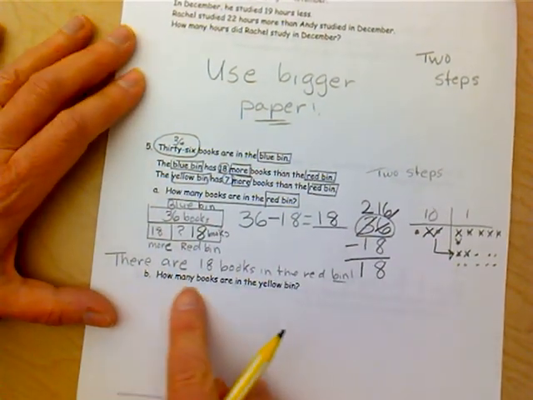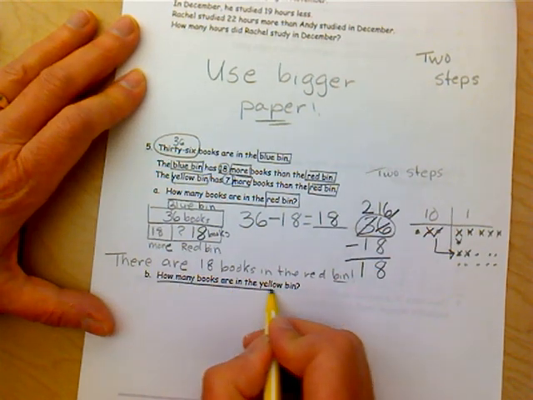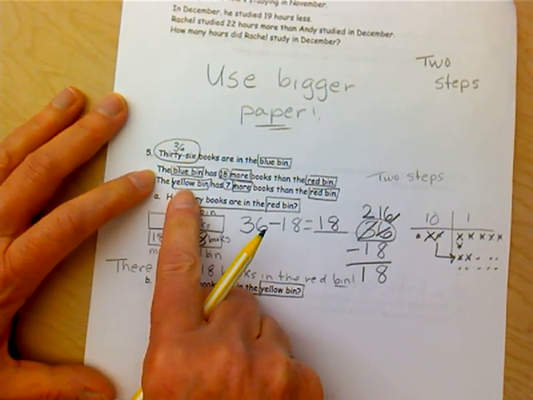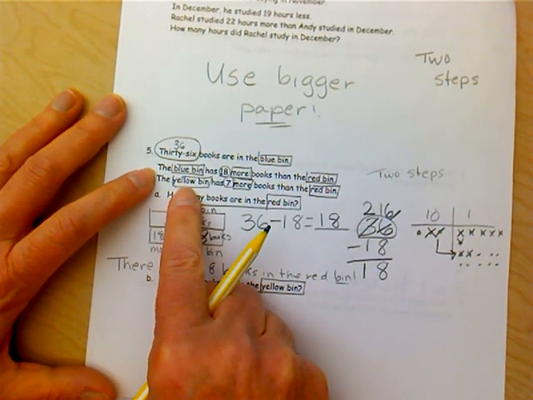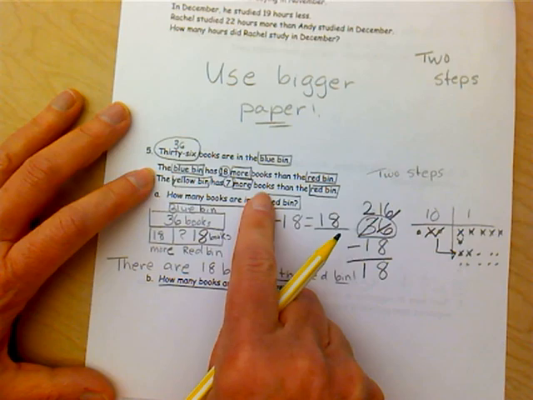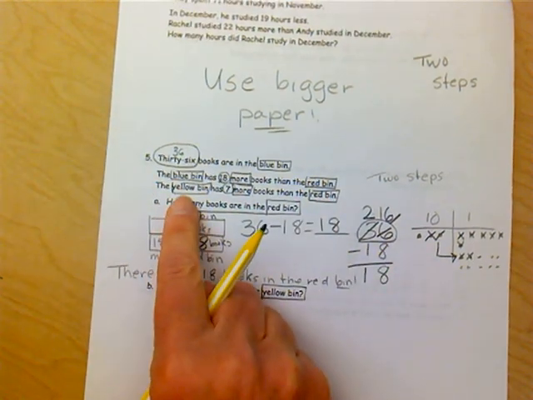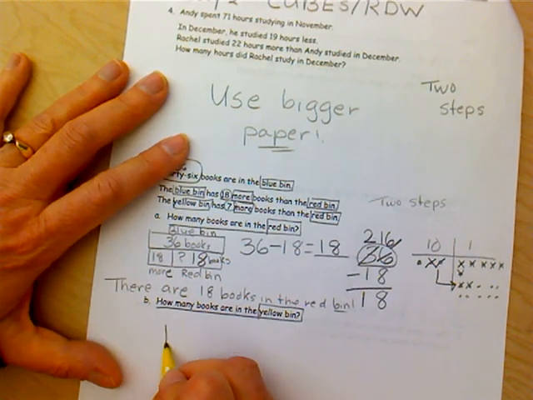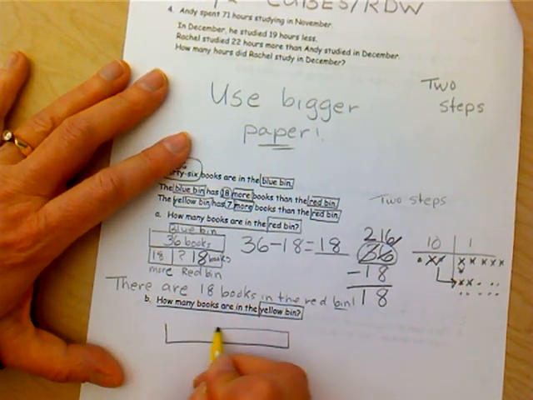Now the B part wants to know how many books are now in the yellow bin. Well, let's look at what we know. We know that there are 7 more books. The yellow bin has 7 more books than the red bin. So let's take a look at how that is going to look.